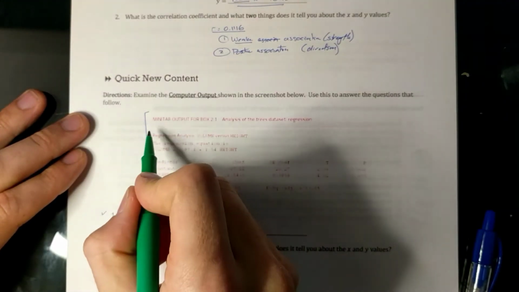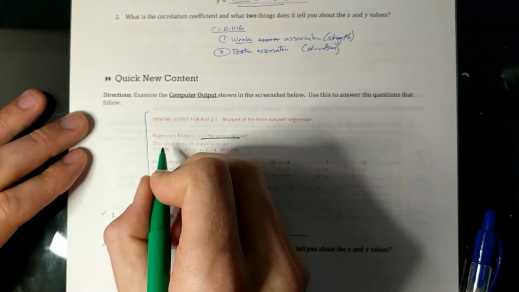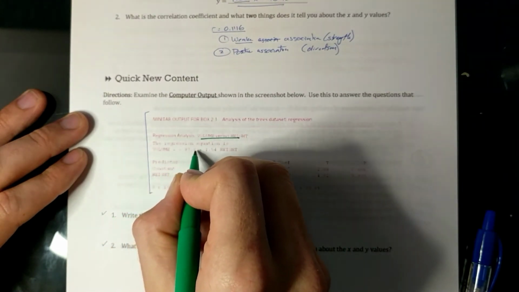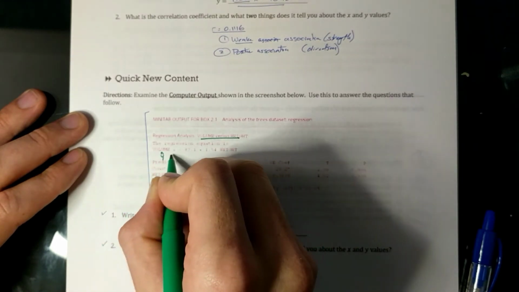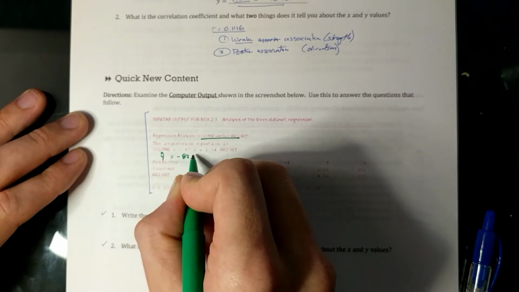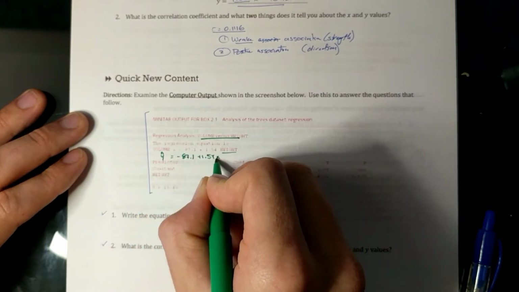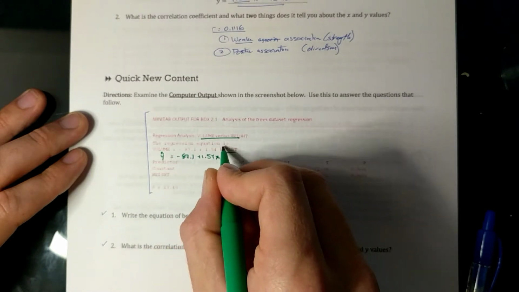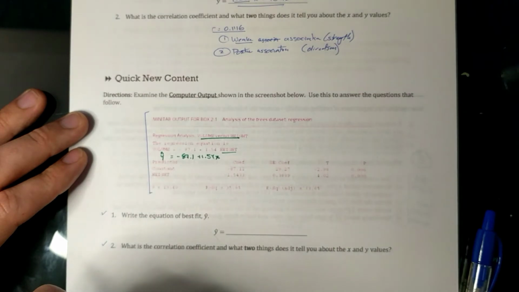First off, if I read through some context here, it's volume versus height, and then I get an equation here where it's volume equals negative 87.1 plus 1.54 times the height. So volume would be what we're predicting, equals negative 87.1 plus 1.54, and then the height here would be our x value. So height is the explanatory variable, whereas volume is the response variable.